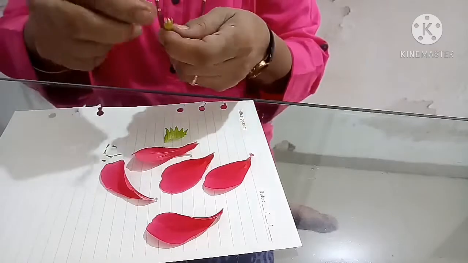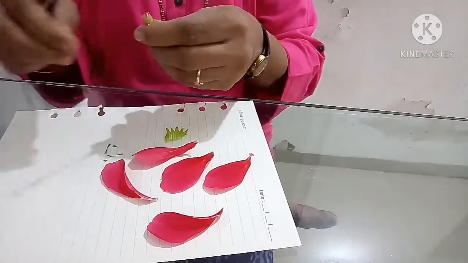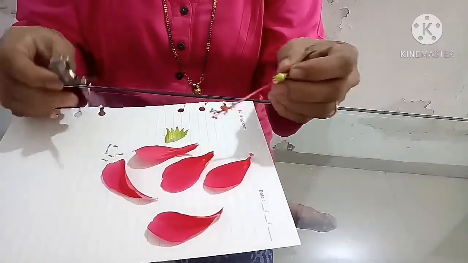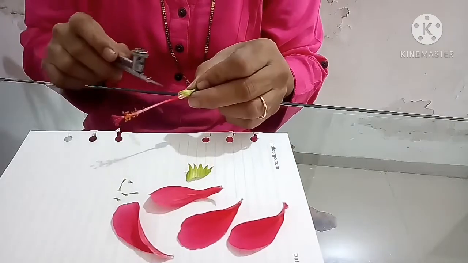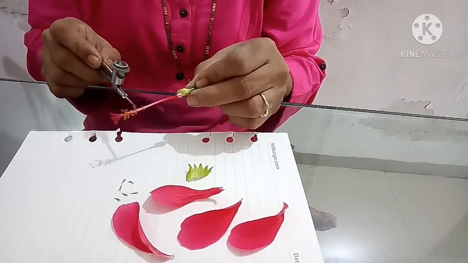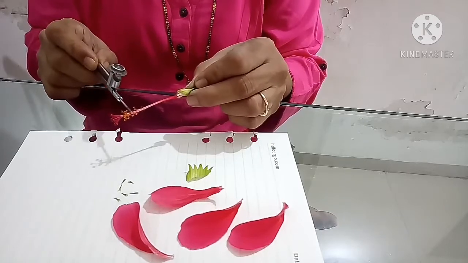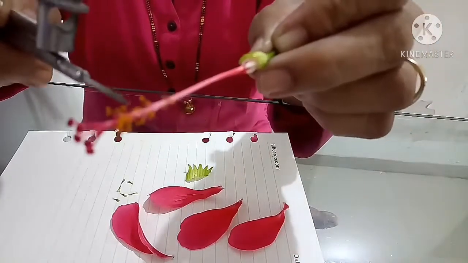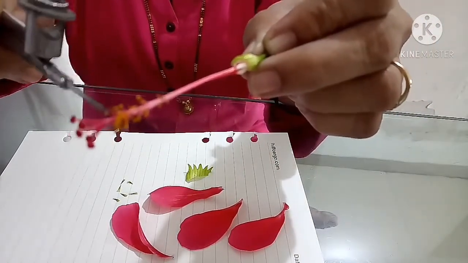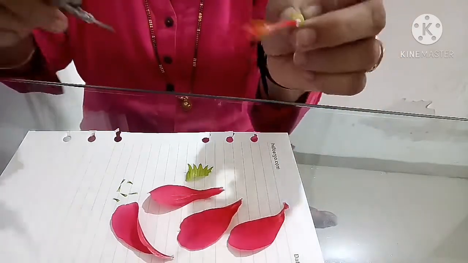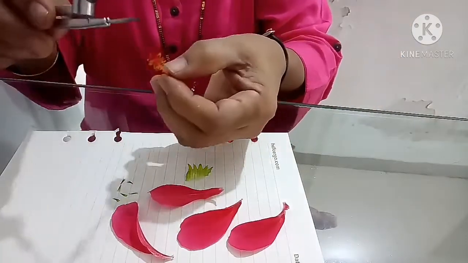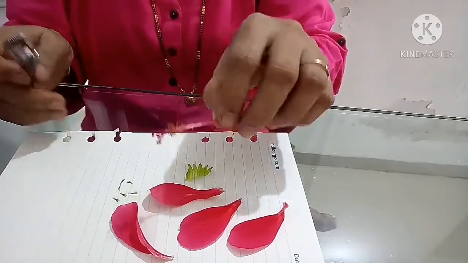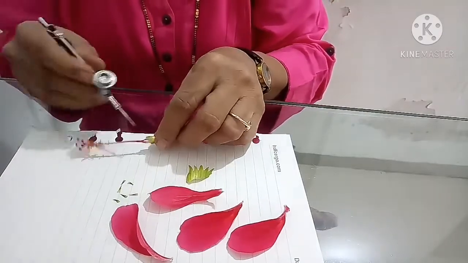Now I am removing the androecium and gynoecium. Now you can see here the androecium which is in the staminal tube, and here you can see the stamens which contain pollen grains inside. Now you can see in this hibiscus flower a pentafid stigma. The stigma is of 5 parts. So a pentafid stigma. So I am going to dissect it now.